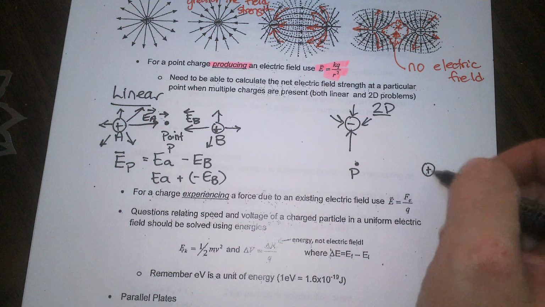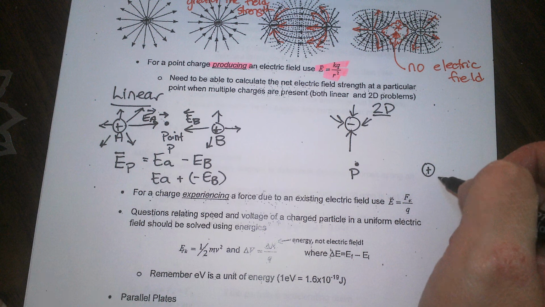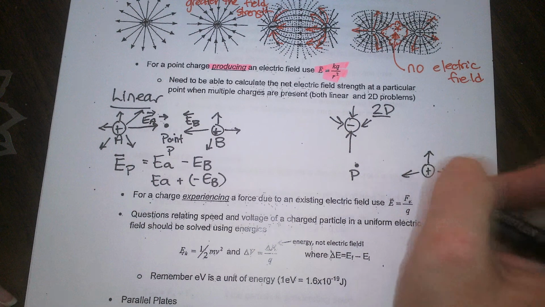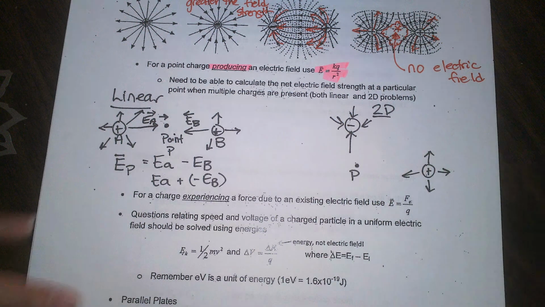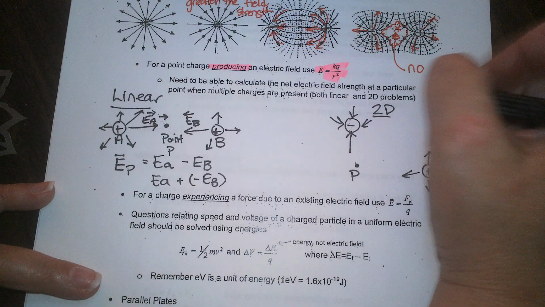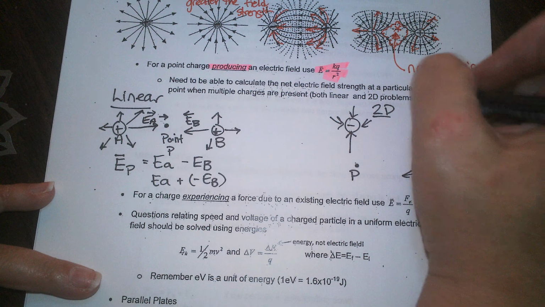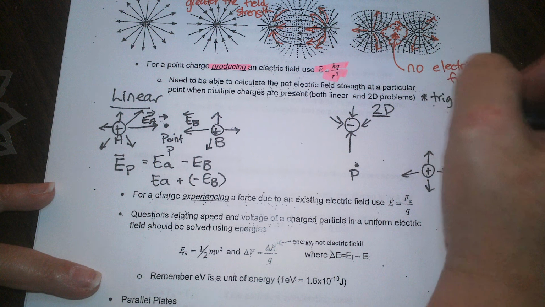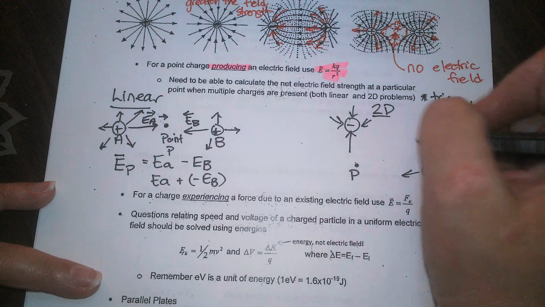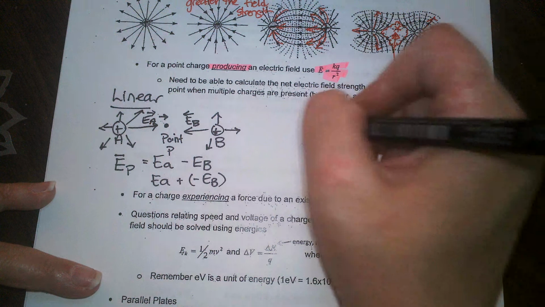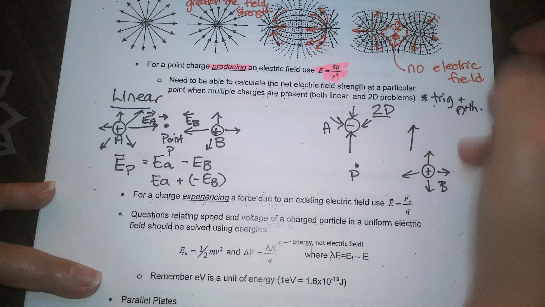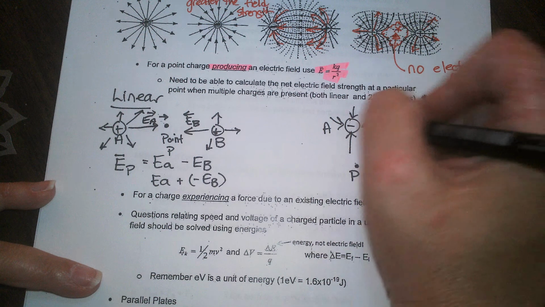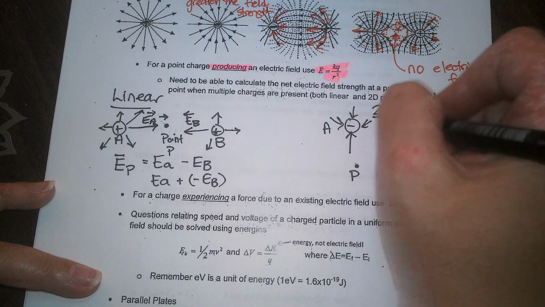No, this positively charged particle, which way is it going to flow? Outward. Okay? So you have to look at trig and Pythagorean theorem, but it's going to look like this. We call this A and this B. This would be EA, and this would be EB.